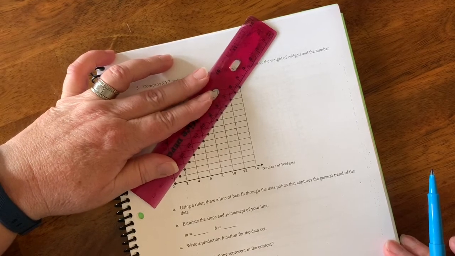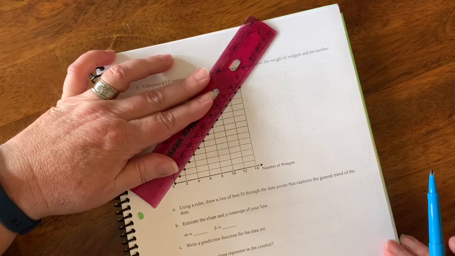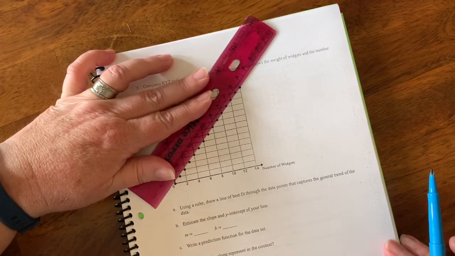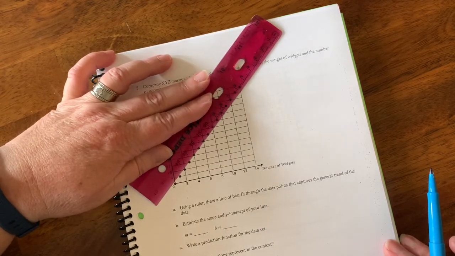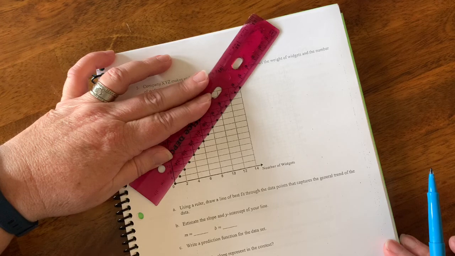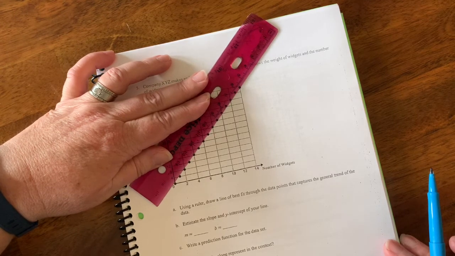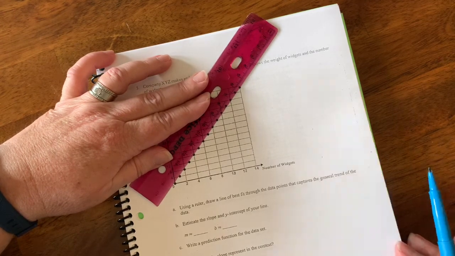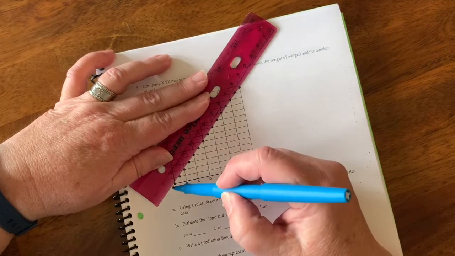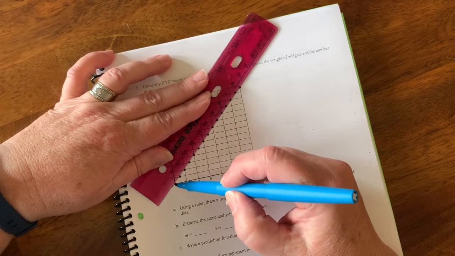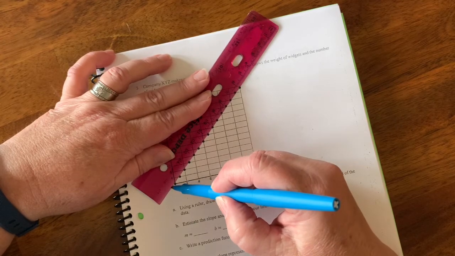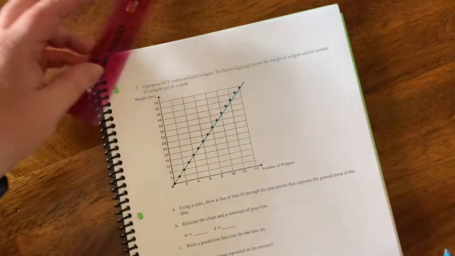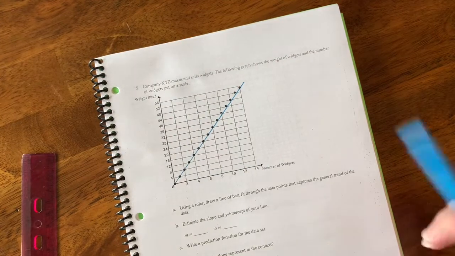Because it's kind of, yeah, oh goodness. Sometimes it's hard to get a really good line of best fit, so that's why it's called estimate the best line of fit, right? So I'm gonna go about right there. Okay, so my line of best fit right there.